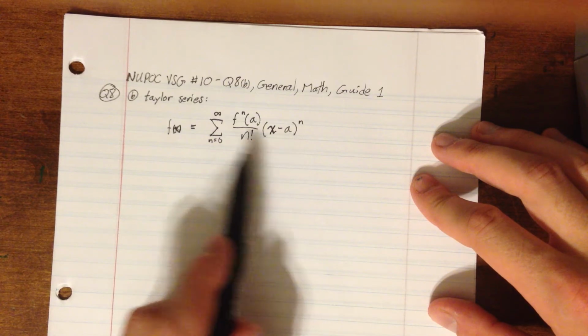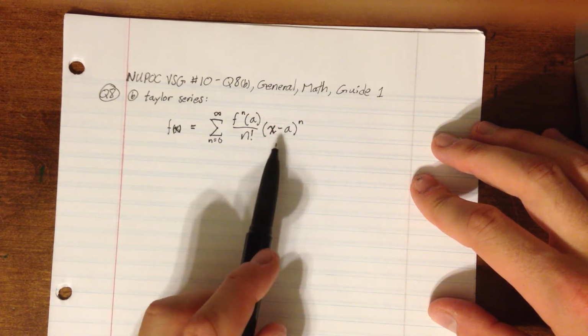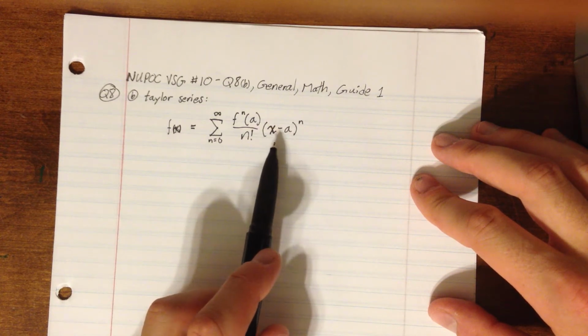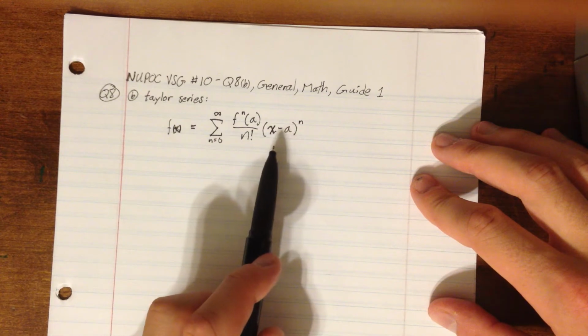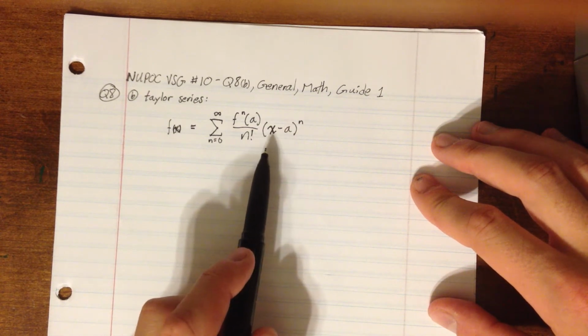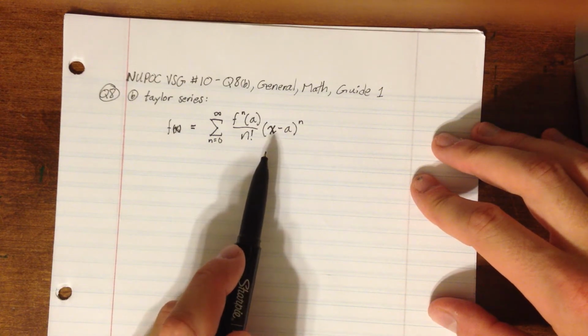And so what you would do is take the first however many terms you wanted, and then you can plug in x, and the values of x would be in the area of a, near a. The more terms you take, the farther you can push your values of x from a and still have it be an appropriate approximation.